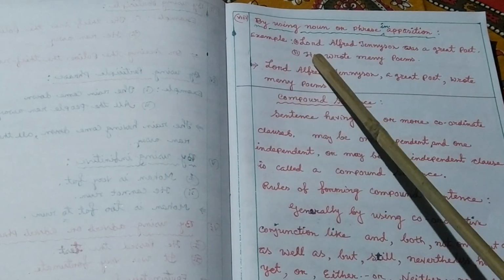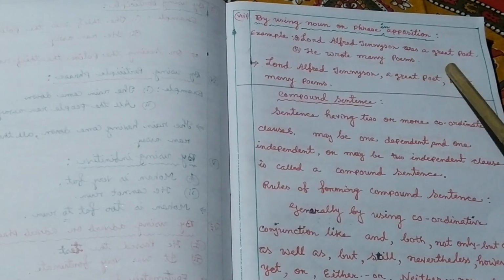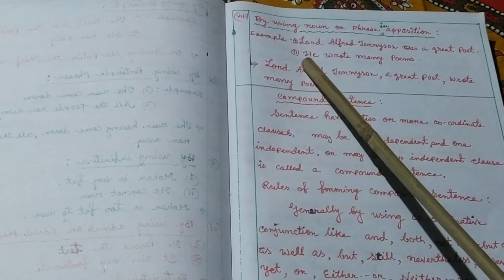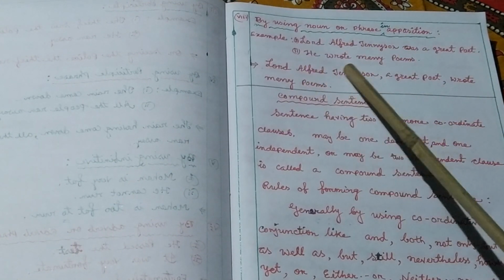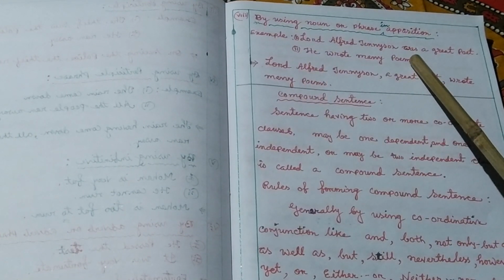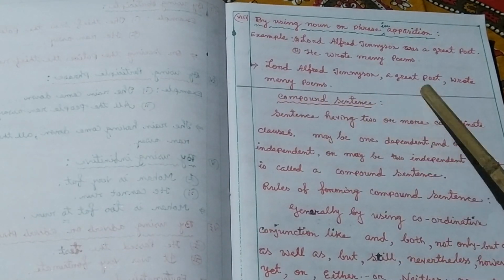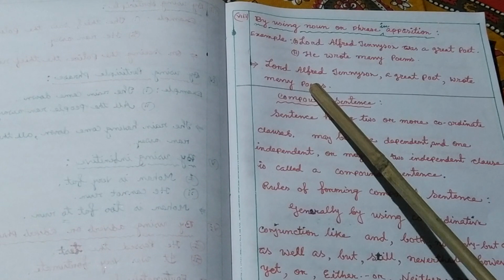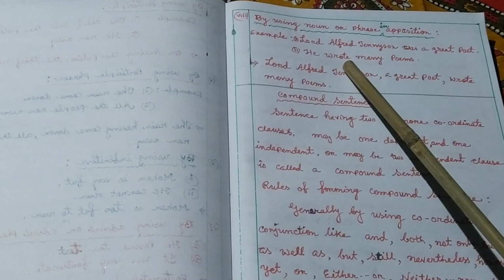Example: Lord Alfred Tennyson was a great poet. Number 1, Lord Alfred Tennyson was a great poet. Number 2, he wrote many poems. So the answer is, Lord Alfred Tennyson, a great poet, wrote many poems. So this will be the combination of these two sentences.